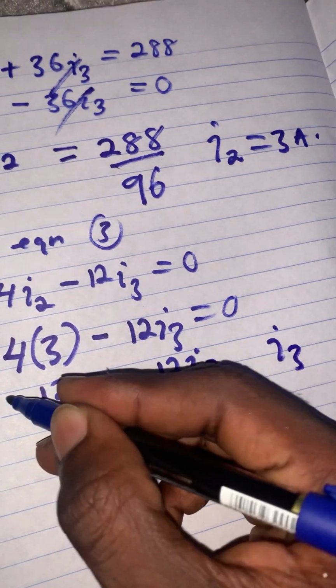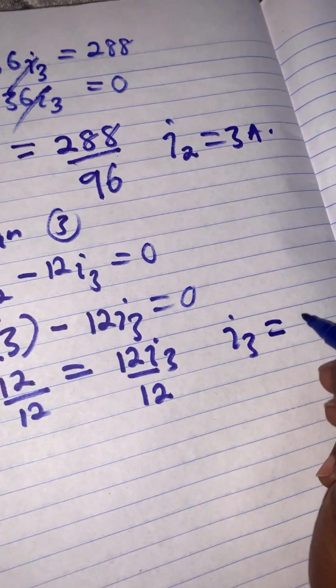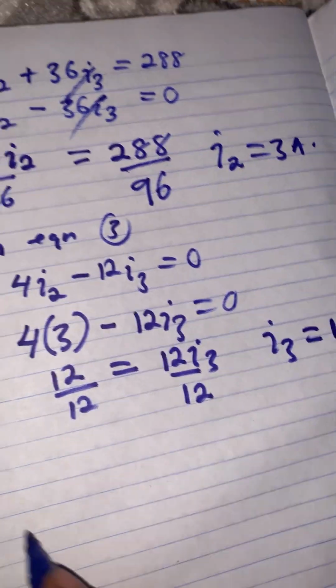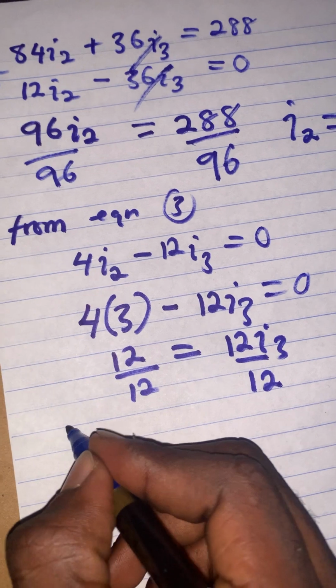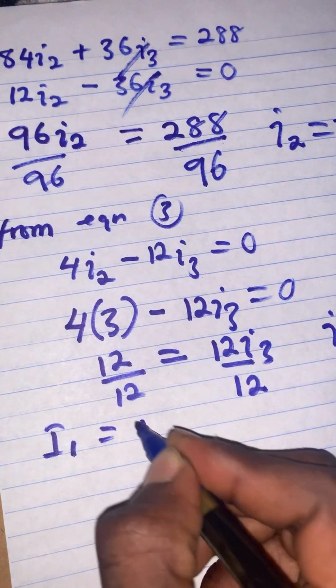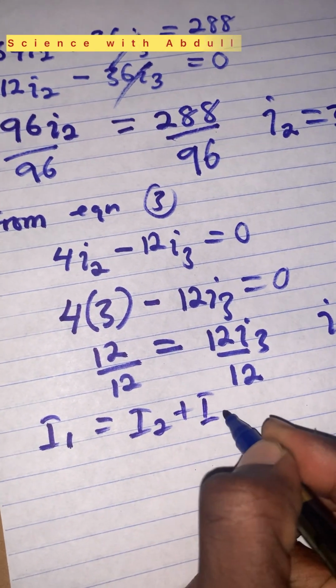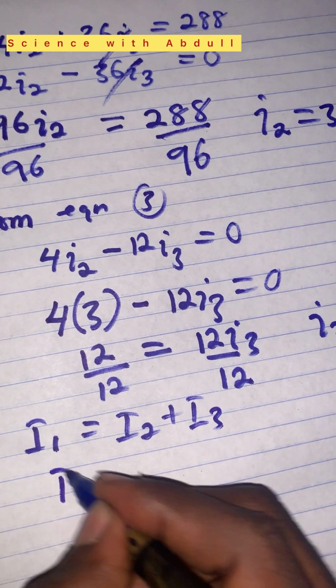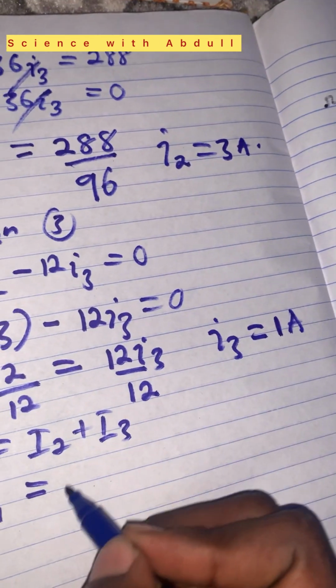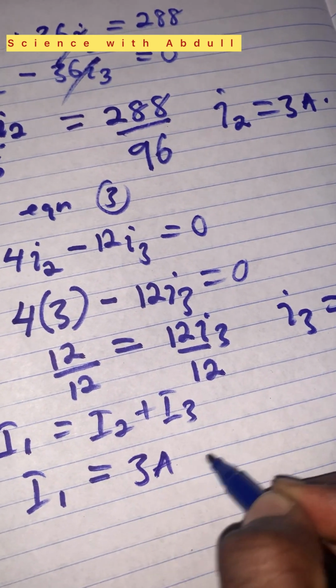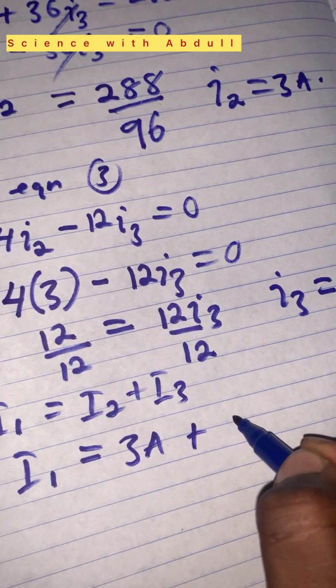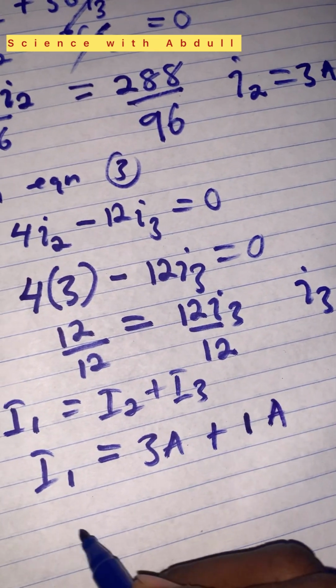I3 equals 12 by 12, which is 1 ampere. Then from the first equation, which says I1 equals the summation of I2 and I3, I1 would be I2, 3 ampere, plus I3, 1 ampere.